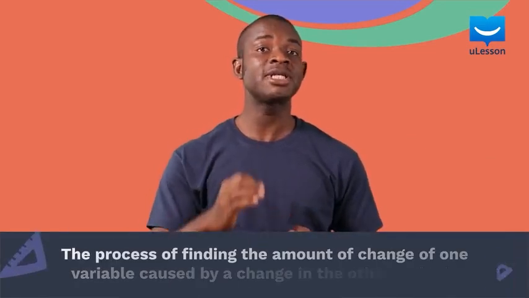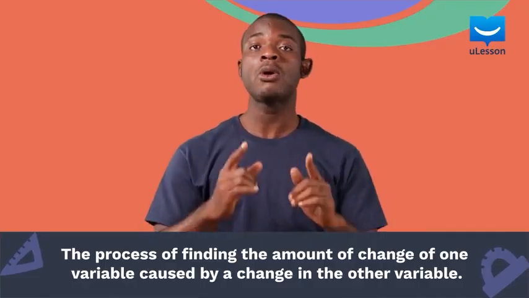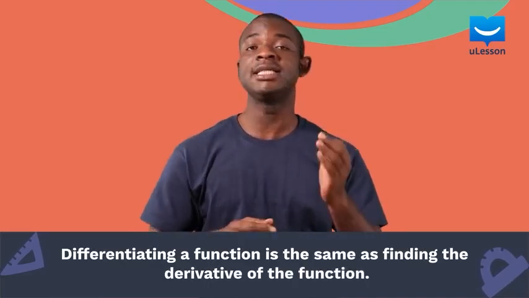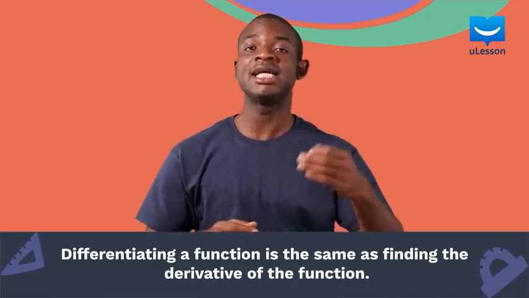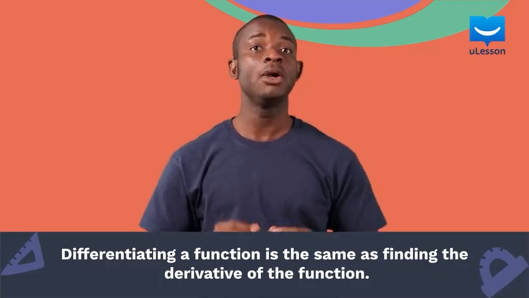In mathematics, differentiation is the process of finding the amount of change in one variable caused by a change in the other variable. Differentiating a function is the same as finding the derivative of the function. In this lesson, we will focus on the differentiation of polynomials.